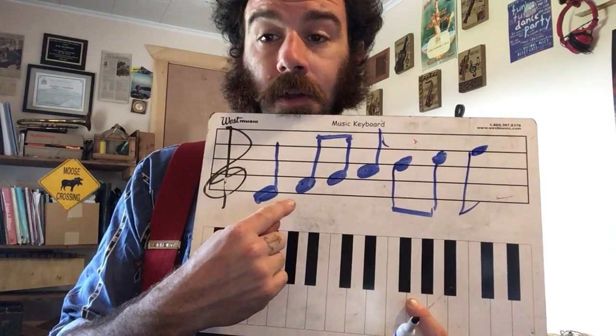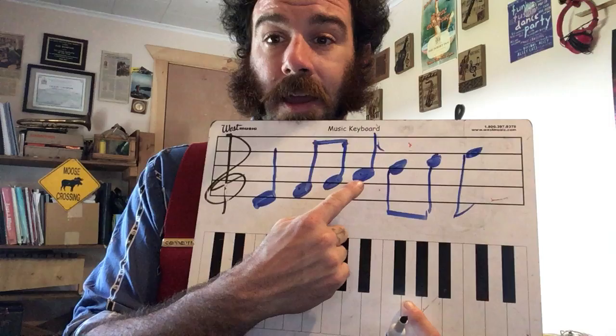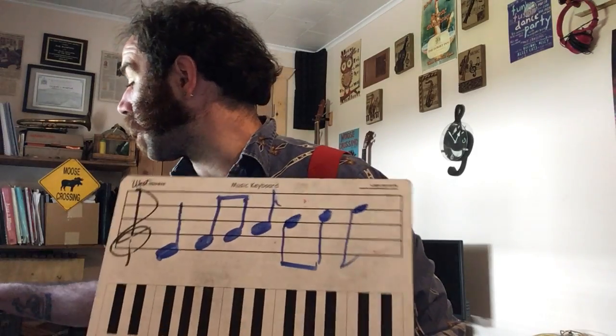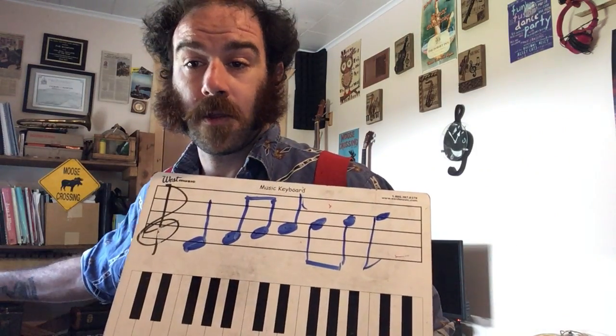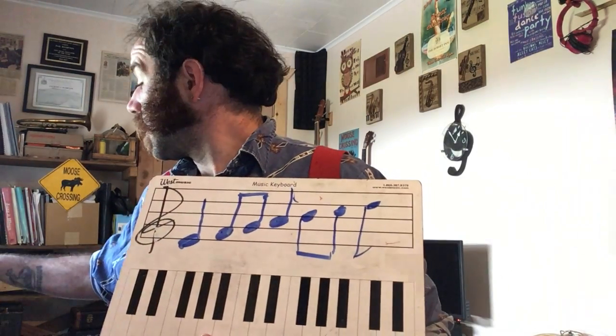F, face, space. A, F-A is the next space. C is the next space. So I play them in order on my piano. Ta, T, T, T, T, T, T. If I did it backwards, starting on the D, T, T, T, T, T, T, ta. So now it starts to become music. So this, without any lines or spaces, becomes this, with lines and spaces, and some music.